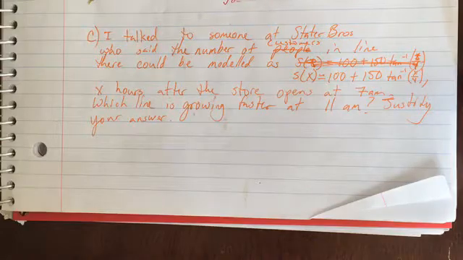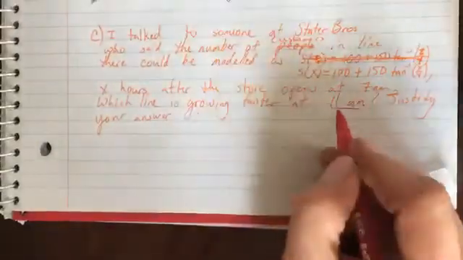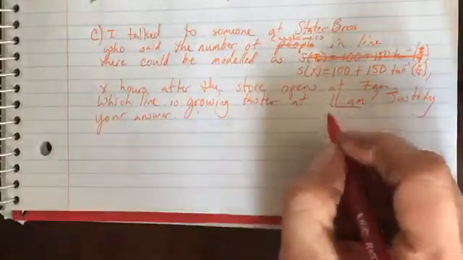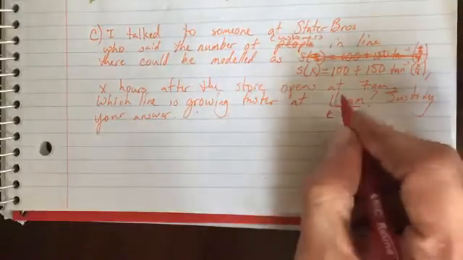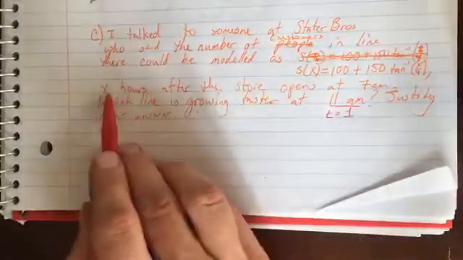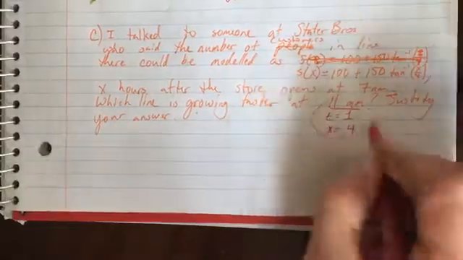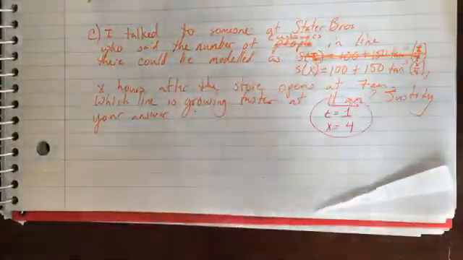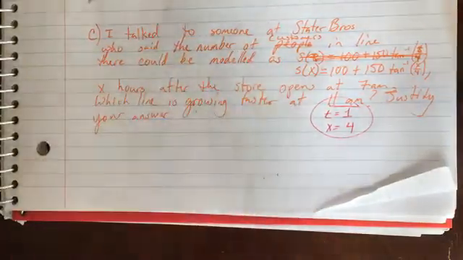What we want to do is look at different things. Now, we have two different things. At 11 a.m., remember, t equals 0 at 10 a.m., so 11 a.m. means t equals 1. But 11 a.m. in this case means x equals 4. So we have two different things, t equals 1 and x equals 4, and we want to know which line is growing faster.